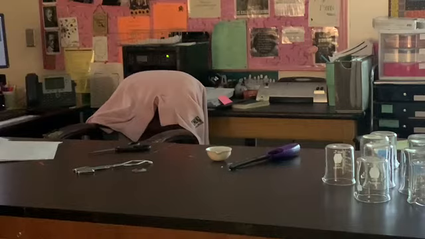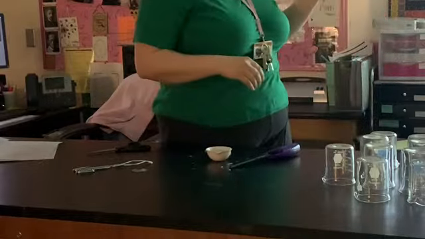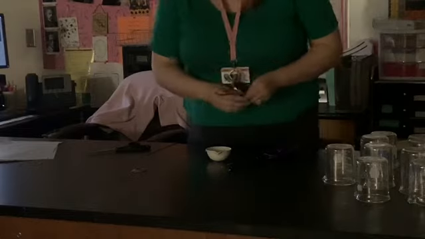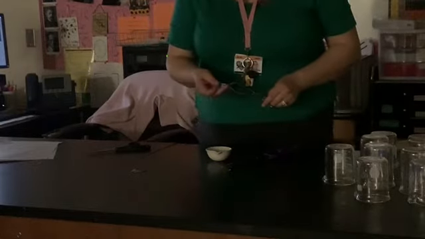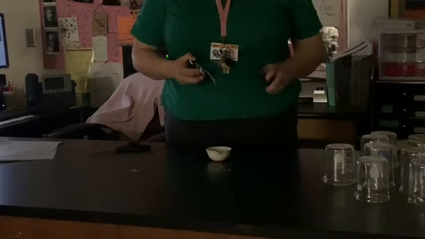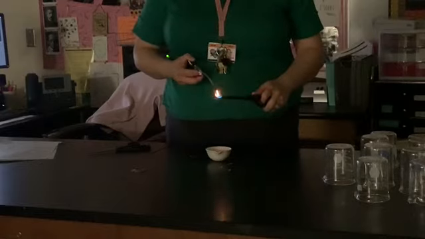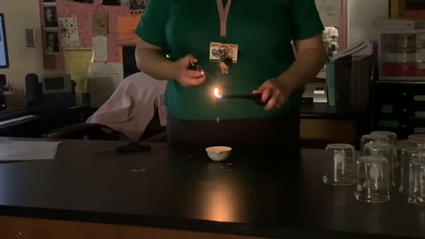Okay. So in order to see this one really well, I'm going to turn off all my lights. I am going to advise you that you probably don't want to look directly at this, because it is one of the brightest reactions we have, and it can actually burn your retina. So we don't want to do that. So you kind of want to look off to the side. I'm going to light this on fire, and it's going to burn very, very brightly. So you want to kind of look off to the side so you're not looking directly at the center of the flame.